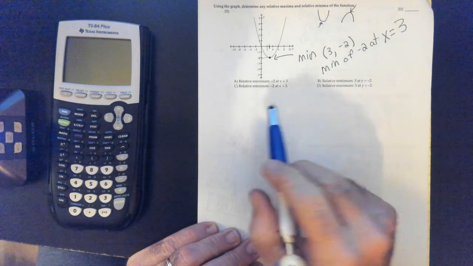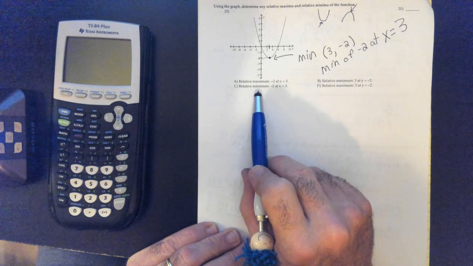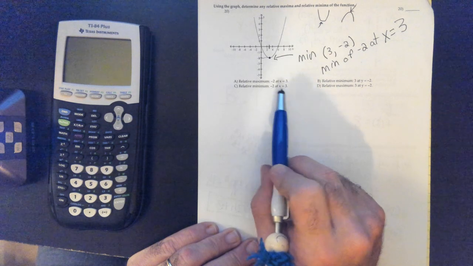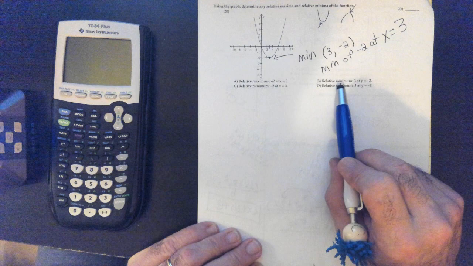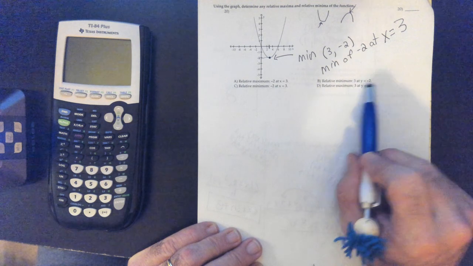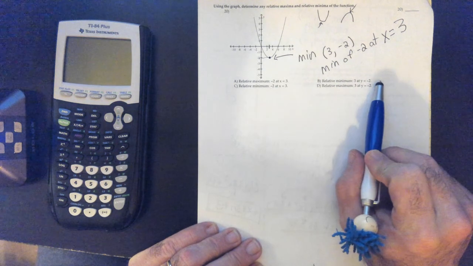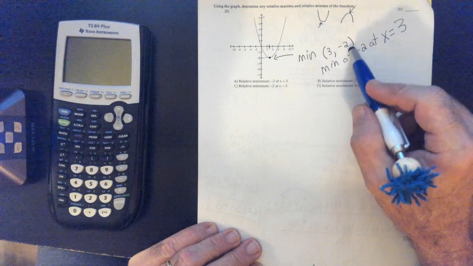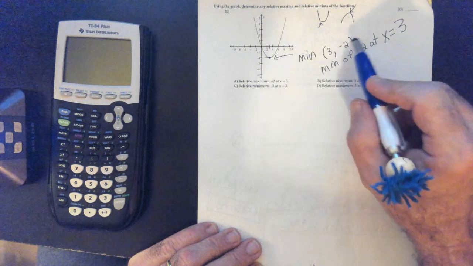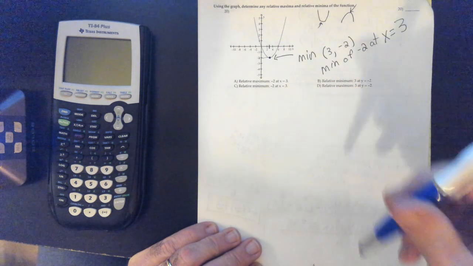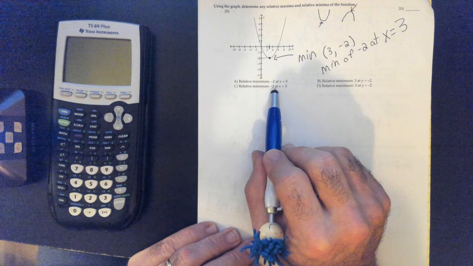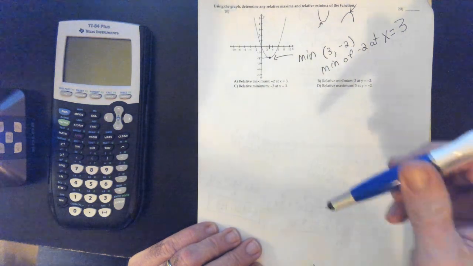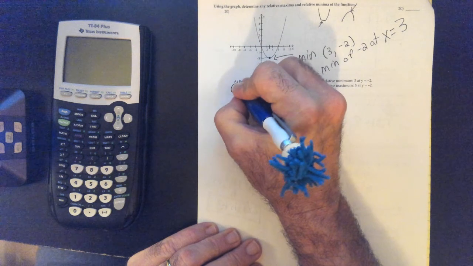So let's see. Minimum, negative 2 at x equals 3 looks good. See what they did here, they did minimum of 3 at y equals negative 2. No, it's always at the x value where the min or max occurs, and the y value is always that min or max value. So relative to minimum negative 2 at x equals 3, I would go with C on that one.